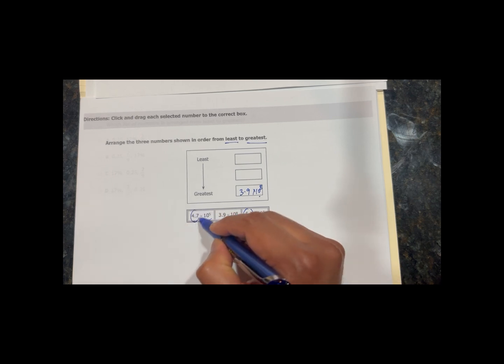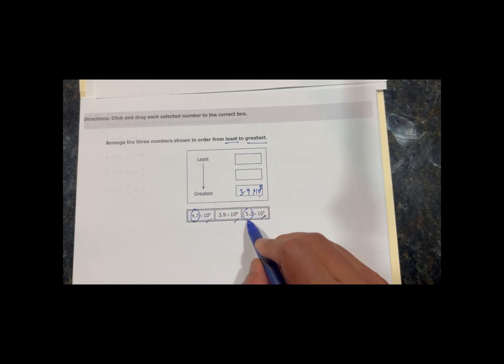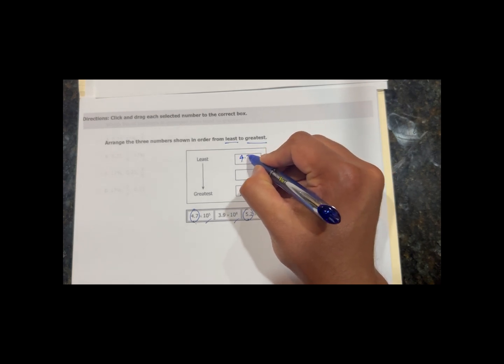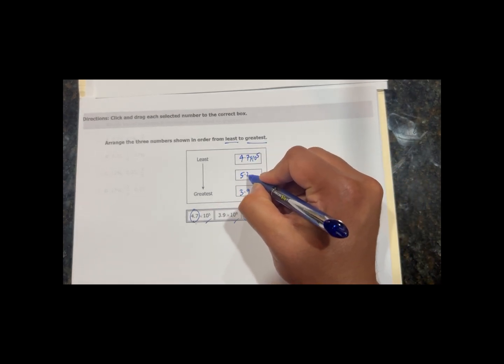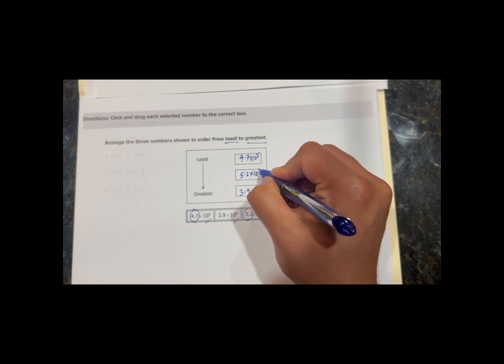You should look at these two numbers. Obviously, 5.2 is greater than 4.7. So 4.7 into 10 to the power of 5 is the least. Then I've got 5.2 times 10 to the power of 5 is the second one. And obviously, I have the third one. So that's how you solve these problems. You don't have to write out every single thing if you want to.